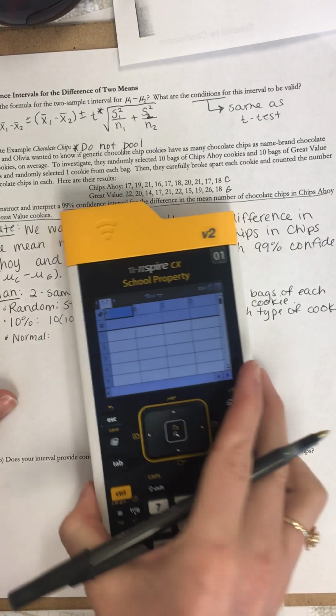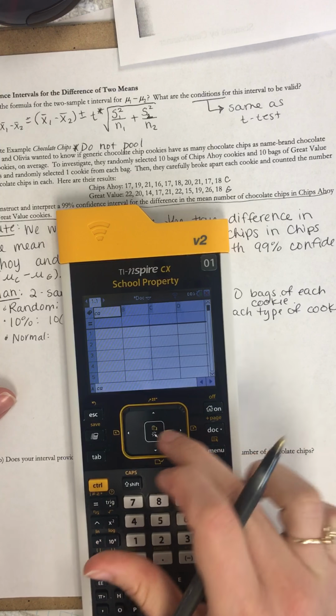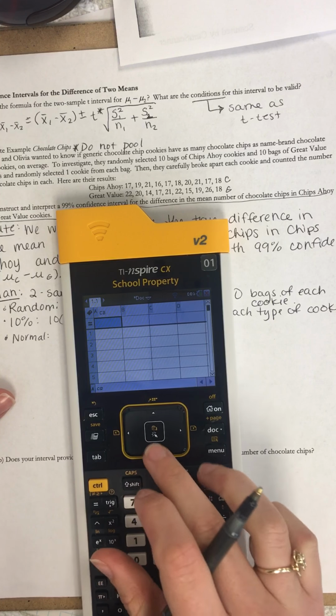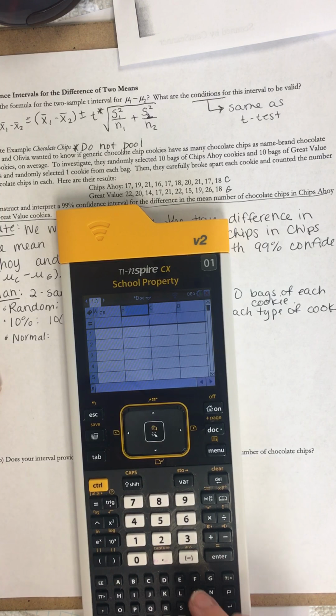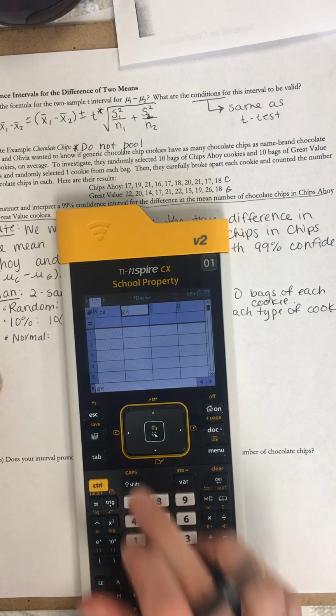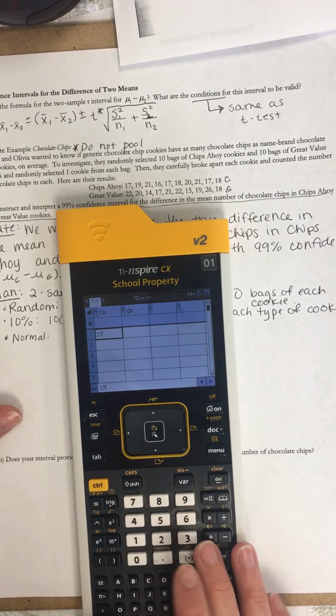I'm going to title each of these. I'm going to use CA, using 2 letters just because otherwise the calculator will ask me some extra questions whenever I go to graph this, and this is just easier. So GB. And I enter in my numbers.